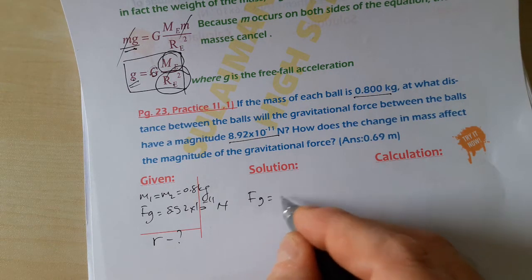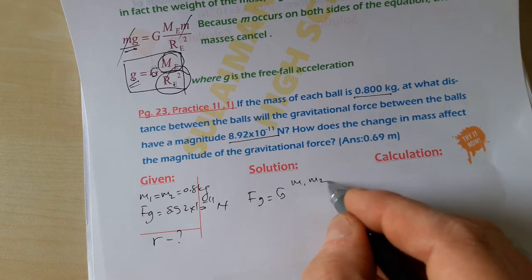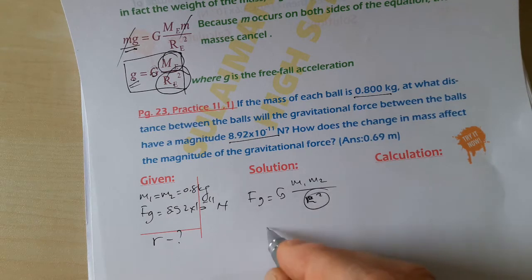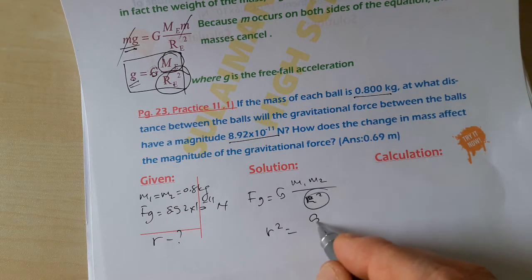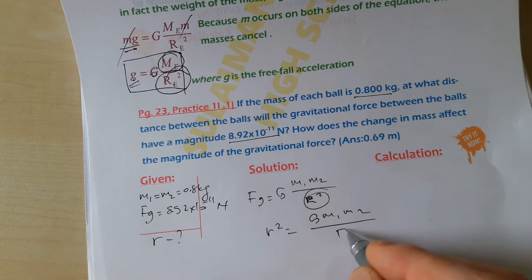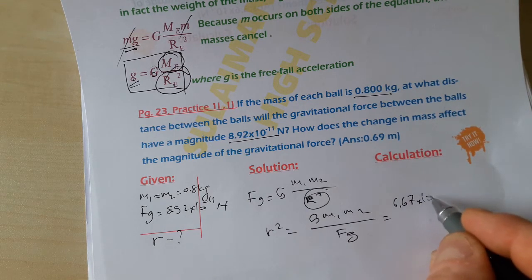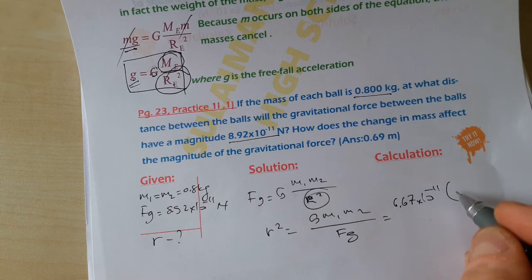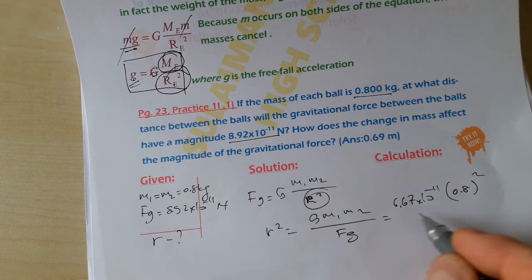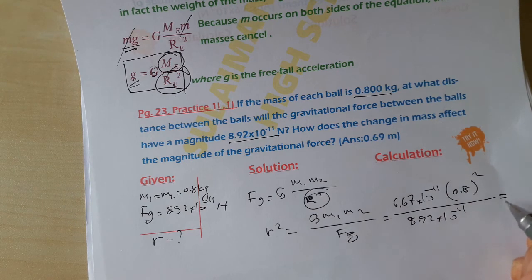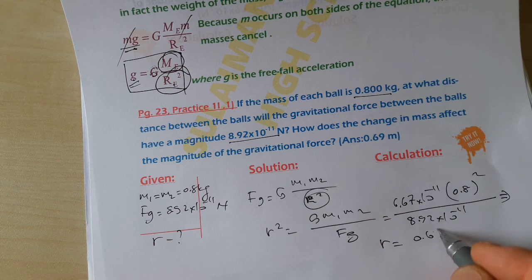The equation is known. Fg is equal to G m1 m2 over r squared. So then you can calculate r squared. r squared is equal to G m1 m2 divided by Fg. G is known, 6.67 times 10 to the power of negative 11. m1 and m2 are known, which is 0.8 times 0.8, divided by Fg, which is given as 8.92 times 10 to the power of negative 11. So when you do this calculation, you will get the answer r as 0.69 meter.